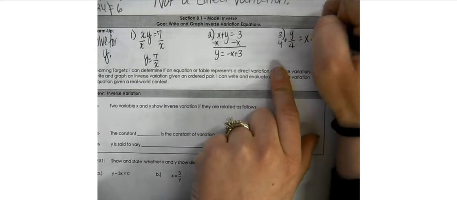For our next problem, I'm going to get rid of the addition of x by subtracting it on both sides. So we end up with y is equal to negative x plus 3. And finally, in order to get y alone, I'm going to get rid of the division by 4 by multiplying both sides by 4. And we end up with y is equal to 4 times x.